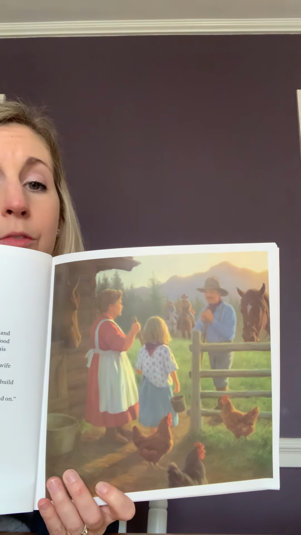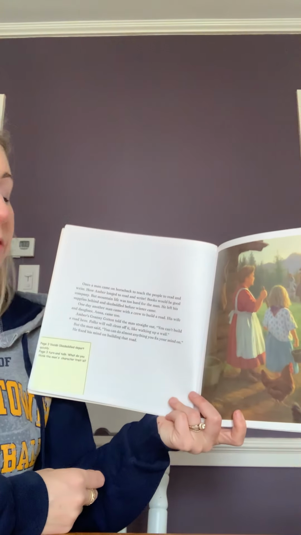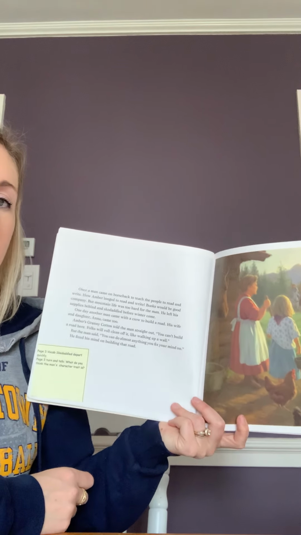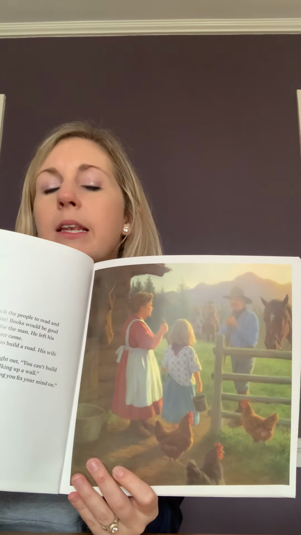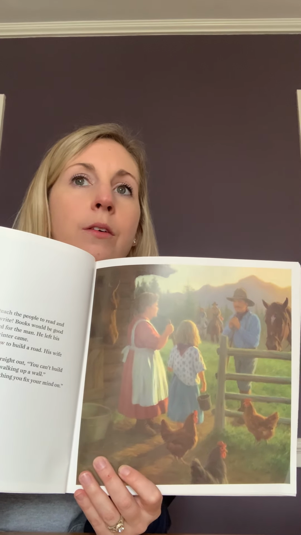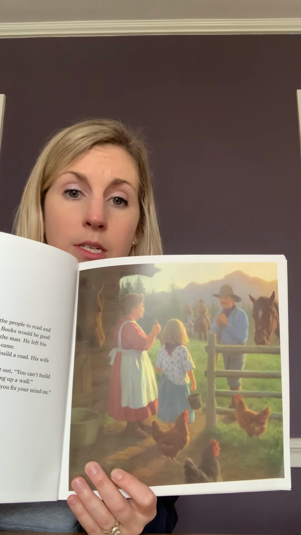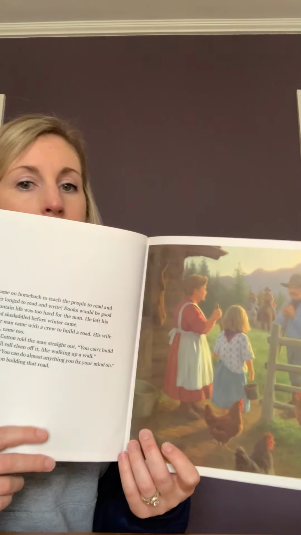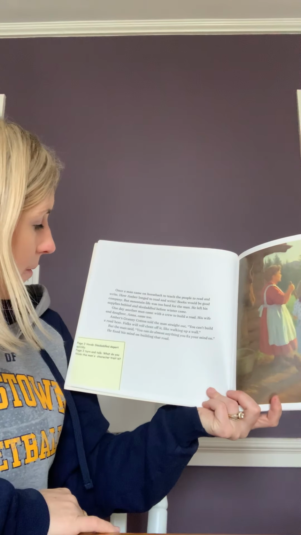Skedaddled means that he ran off in a hurry. Just from that little passage, what is a character trait that you think of for the man if he skedaddled right away when winter came? I know we've been talking about how a lot of our characters have persistence or perseverance. He does not if he left as soon as it got hard.